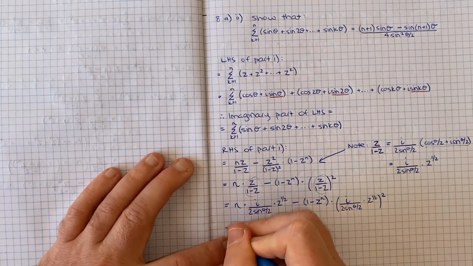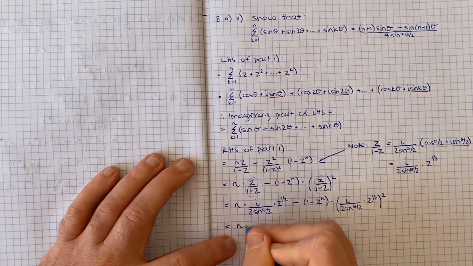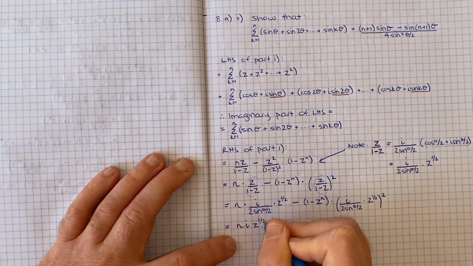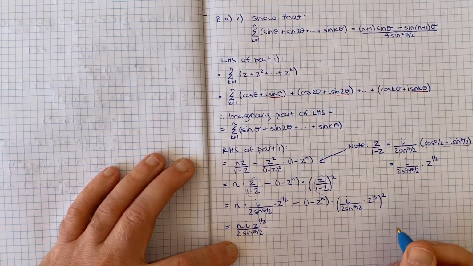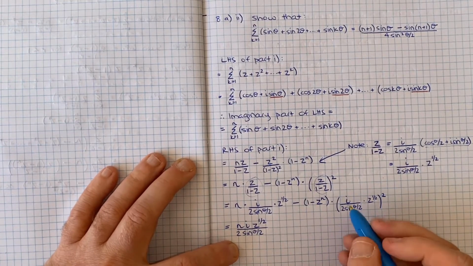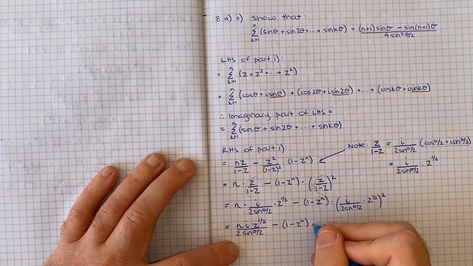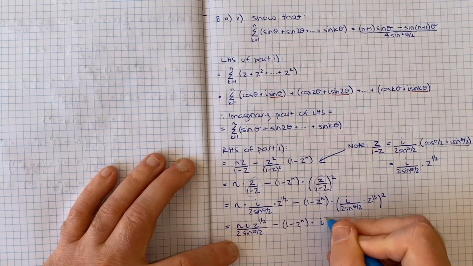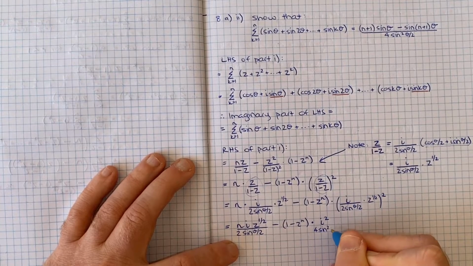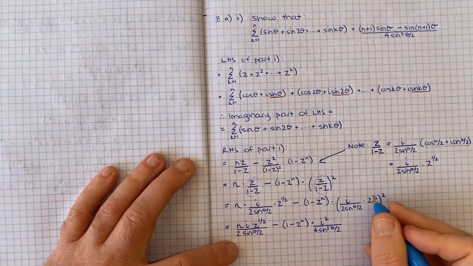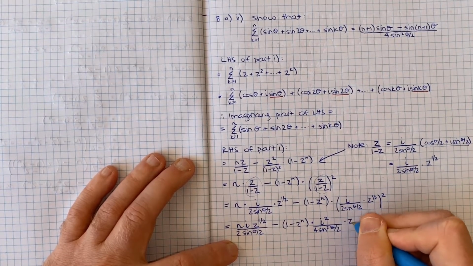So it's going to be equal to, maybe I'll write this as n i z to the half on 2 sine theta on 2, and then minus 1 minus z to the n, and let's focus on squaring this. So it's going to be times i squared on, squaring this will give us 4 sine squared theta on 2, and then z to the power of a half squared will just end up with z to the power of 1, since a half times 2 is 1.